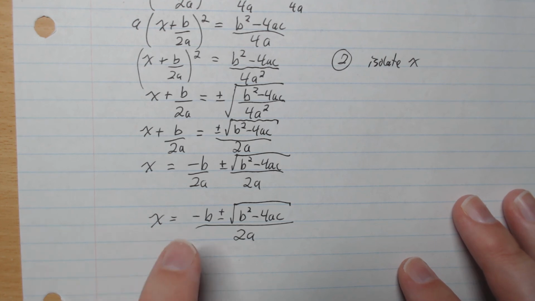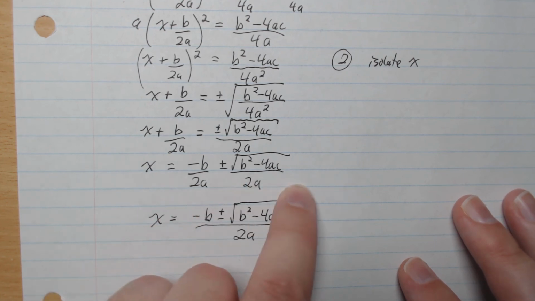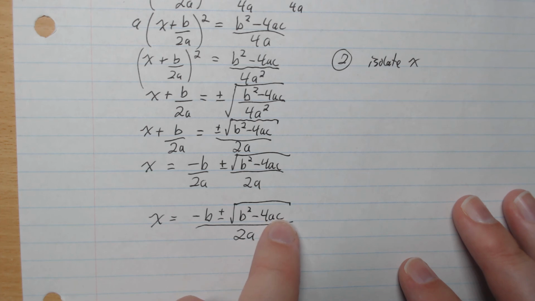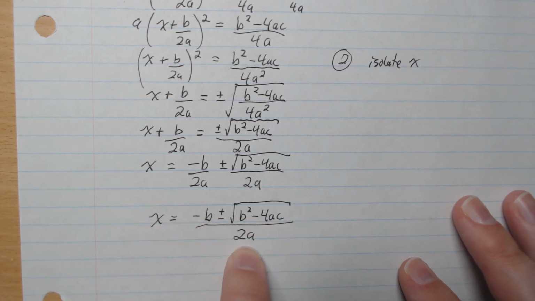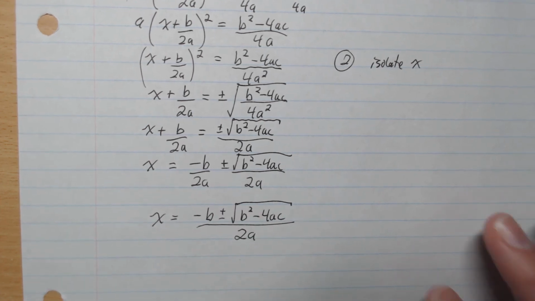And so x is equal to negative b plus or minus the root of b squared minus 4ac, all of that divided by 2a. And that is our quadratic formula. And that's it. I'll see you guys in the next lesson.